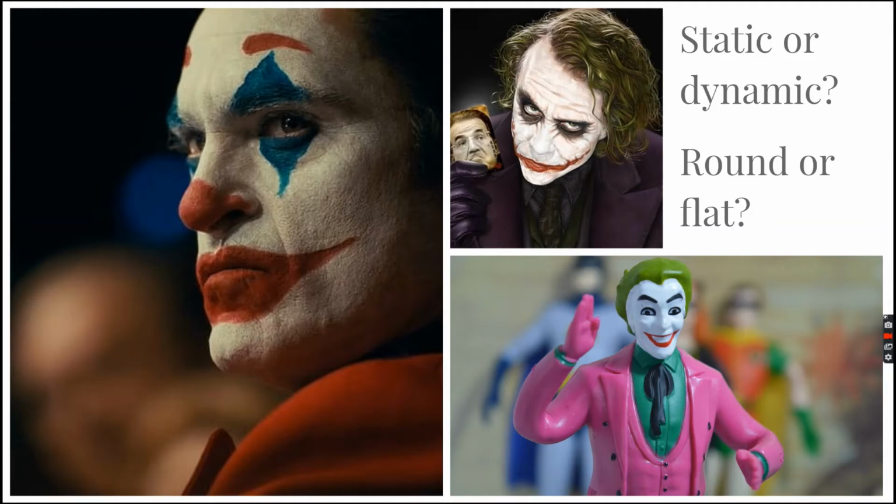The original Joker in the Adam West series, however, is actually flat and static. So he doesn't change throughout any of the episodes. He's flat because he can only be described as the clown guy, that's the bad guy, and Batman has to go get him and defeat him.